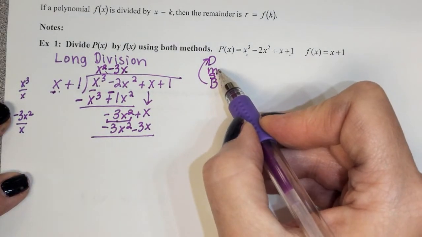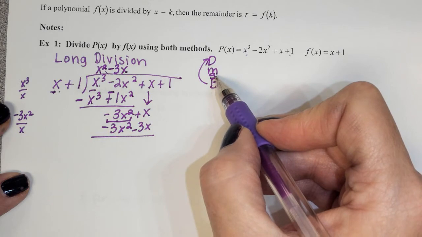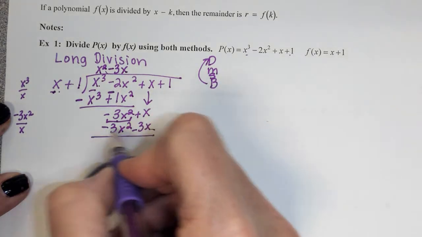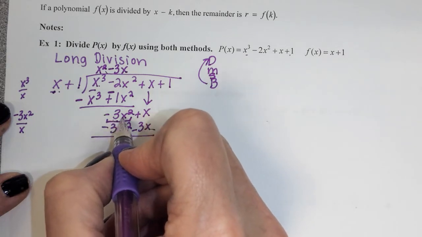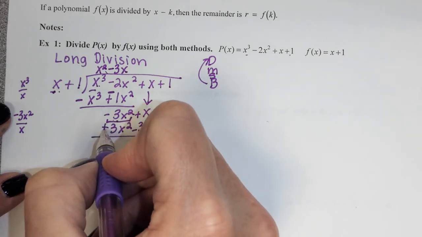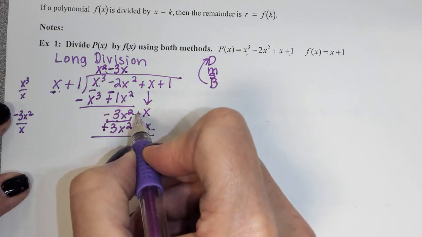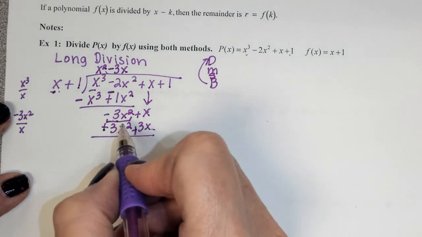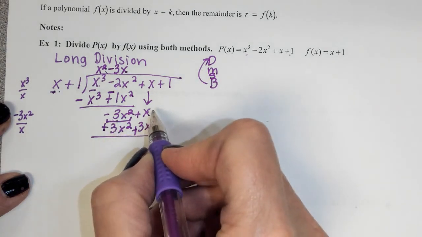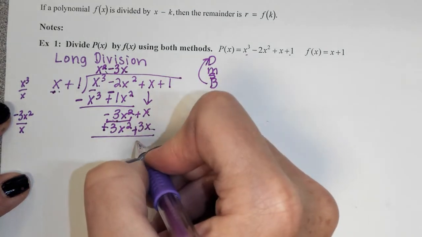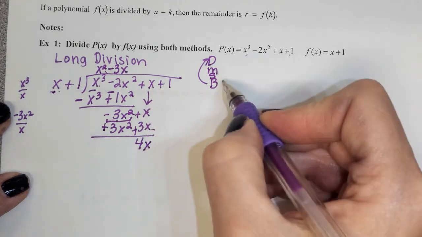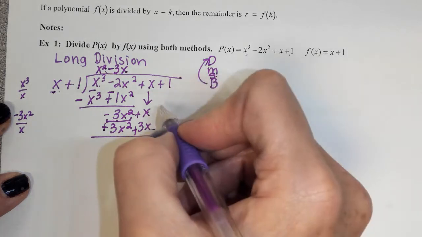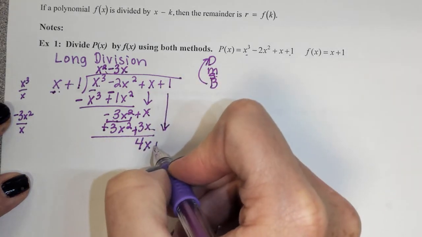All right, so now I just multiplied. What do I do now? Subtract. So I have to subtract this whole thing. Well, if I have to do negative 3x squared minus a negative, and I'm going to have to do x minus a negative. So those are going to turn into pluses. So that's going to be 0. X plus 3x is 4x. So I just subtracted. What do I do next? Bring down.